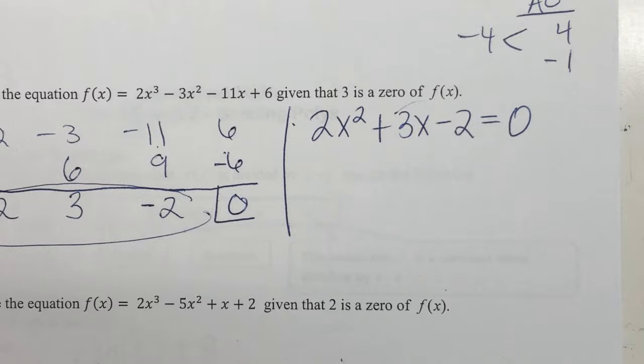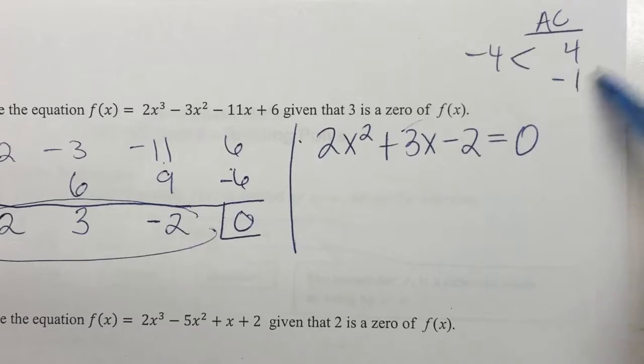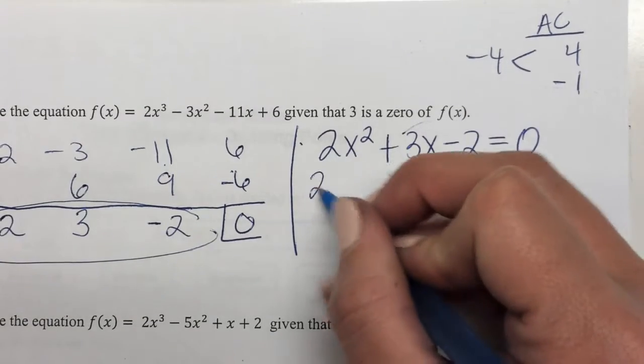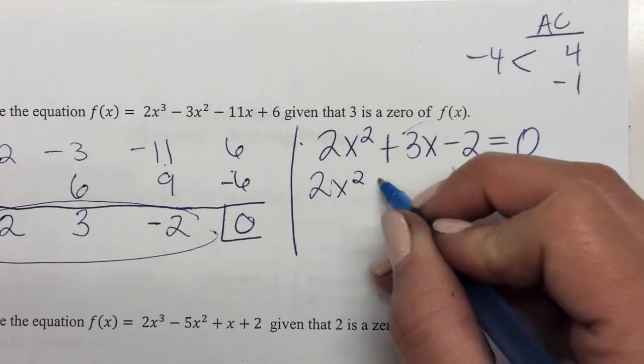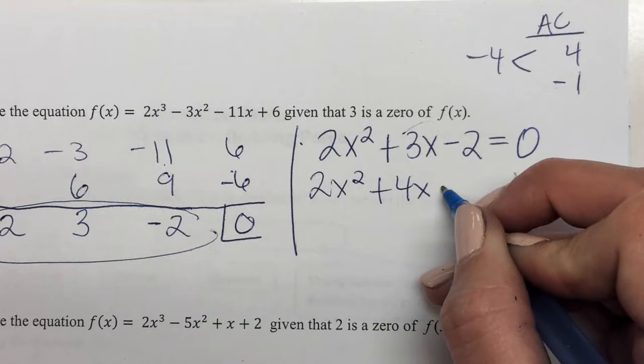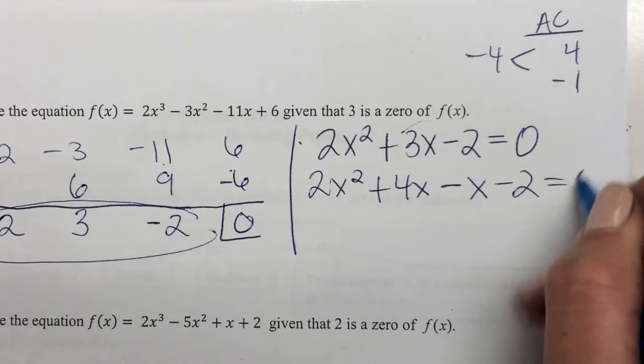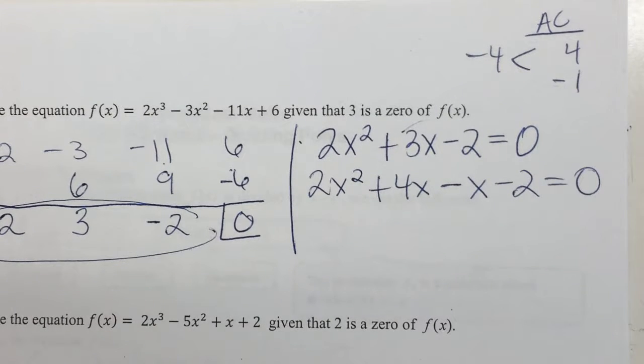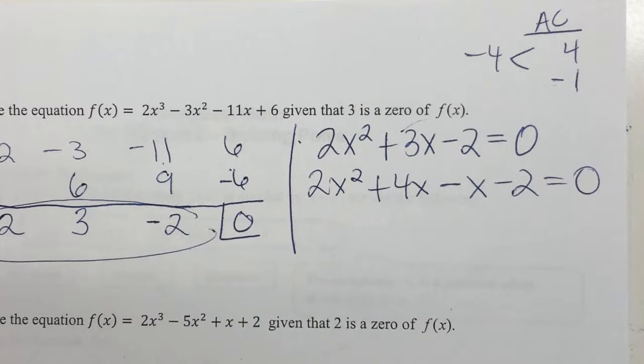Okay. Kelsey, tell me how to write it out with this, replacing the middle terms. 2x squared plus 4x minus x minus 2. Very good. And now I do what from here? Group them.